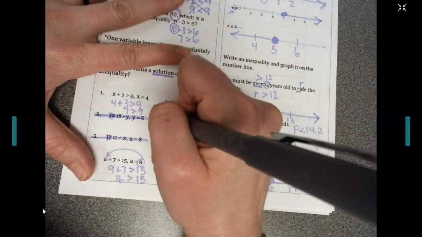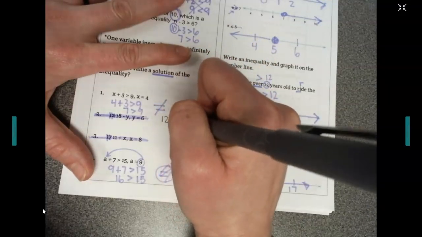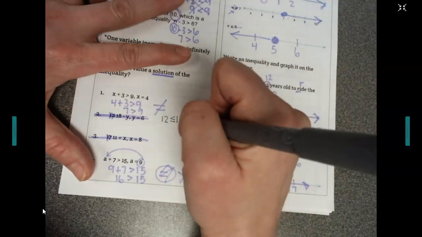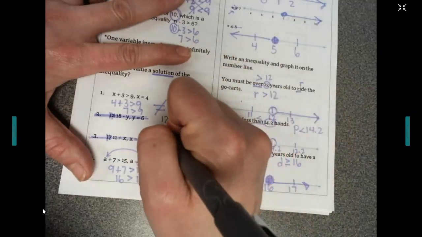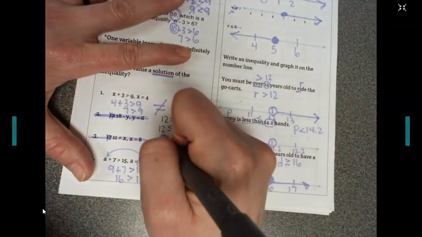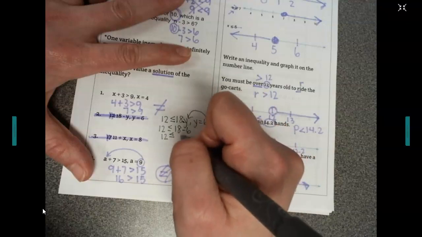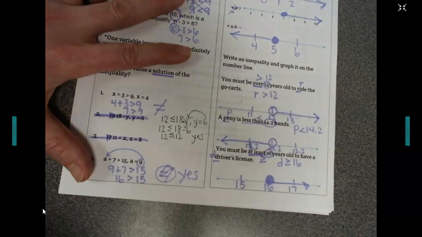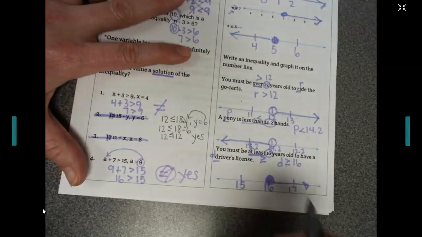So I'm going to have 12 is less than or equal to 18 minus y if y equals 6. Sorry. So I'm going to put 6 in there. So 18 minus 6. So 12 is less than or equal to 18 minus 6 is 12. And this one does work because it says less than or equal to, 12 is equal to 12.